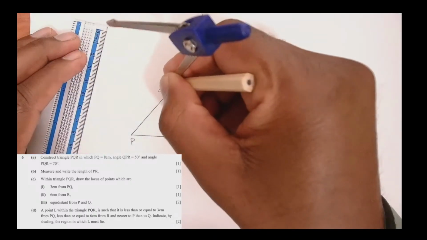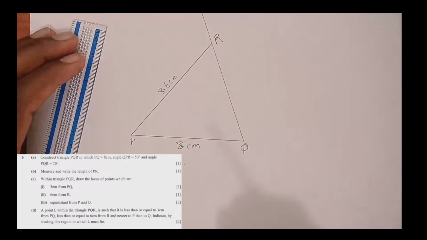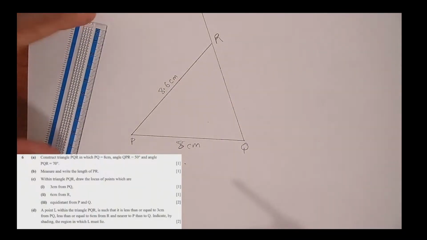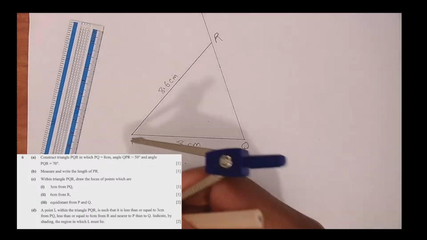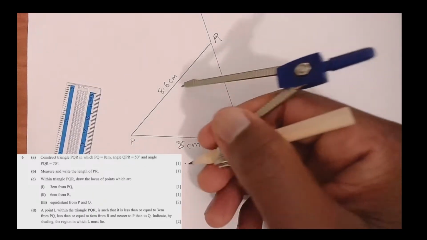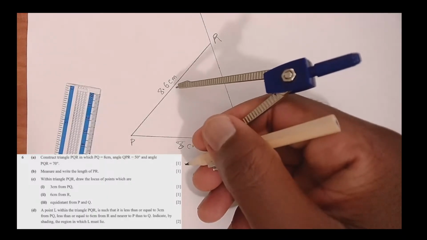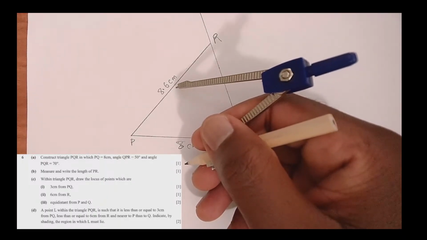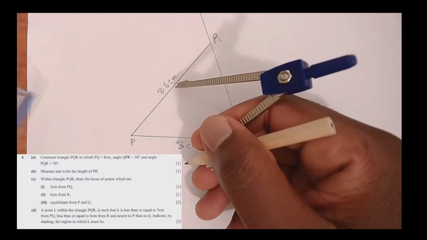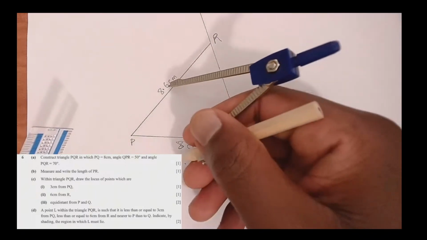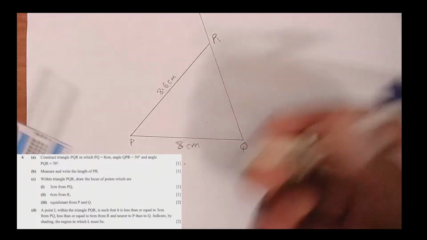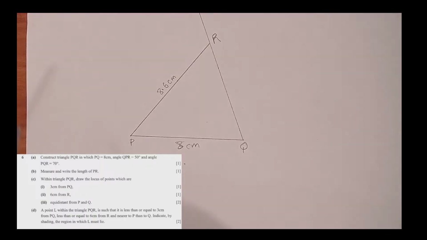So 8.6 centimeters. Okay, so again, your triangle may not be 8.6, maybe the PR can be 8.5, can be 8.7, but make sure the error should not be more than maybe 0.3, right? So it can be 8.5, 8.6, 8.7, in that range, meaning that it is accurate enough. All right, so that is just 1 point. So we have 2 points so far.